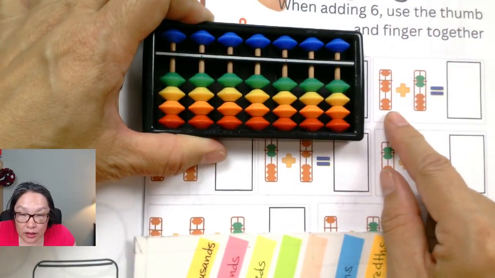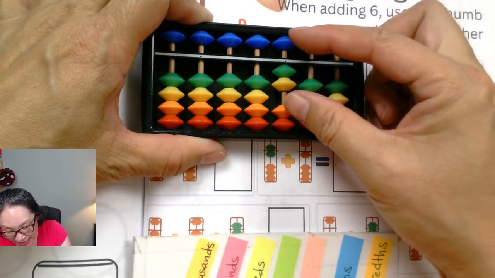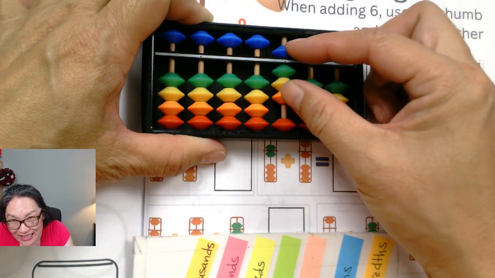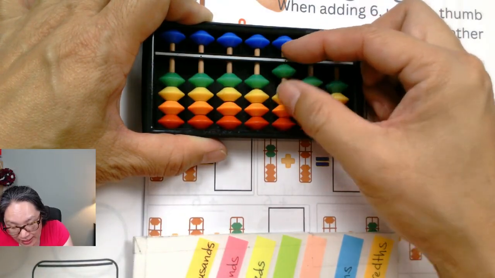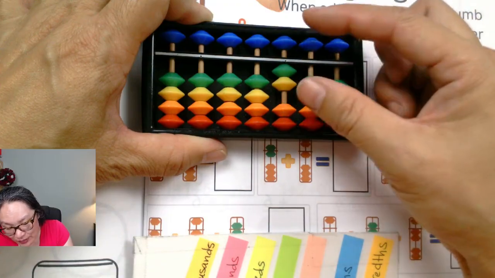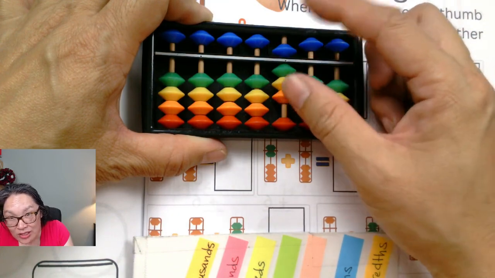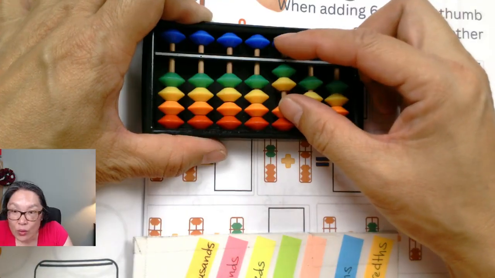Here is 2. When I add 2, and then I'm going to add 6. When I add the 6, it's going to be 1 bead on top and 1 bead on the bottom. We're not going to add the 6 up here. That's 6 as well, but I already had the 2. So to add the 6, I'm going to have 1 bead on top and 1 bead on bottom. It doesn't matter which bead on the bottom I'm using as long as it's 1 bead. Make sense?